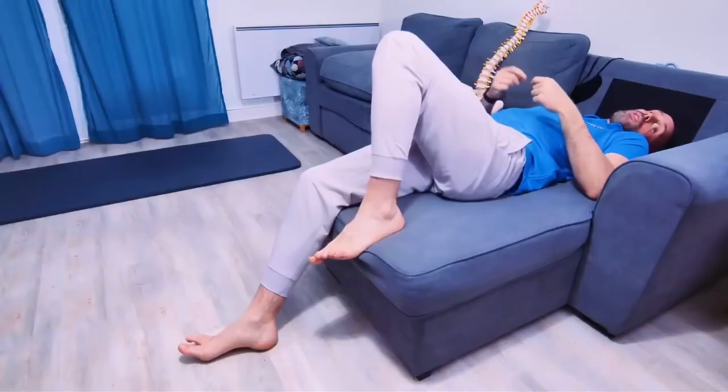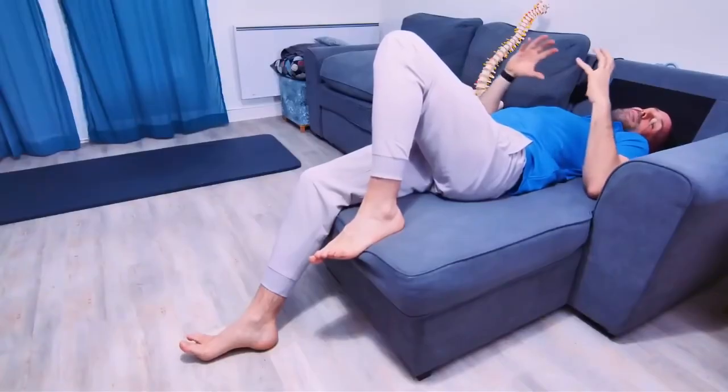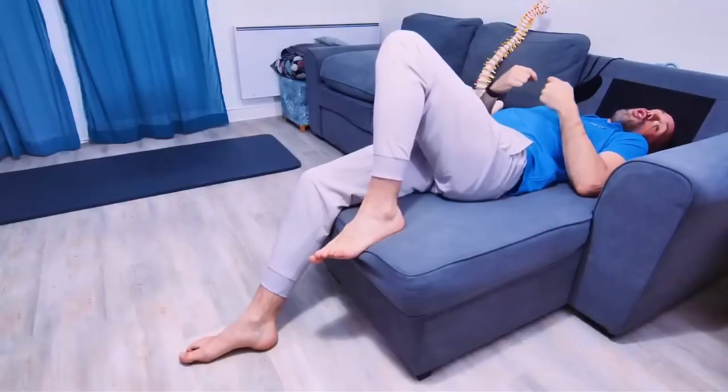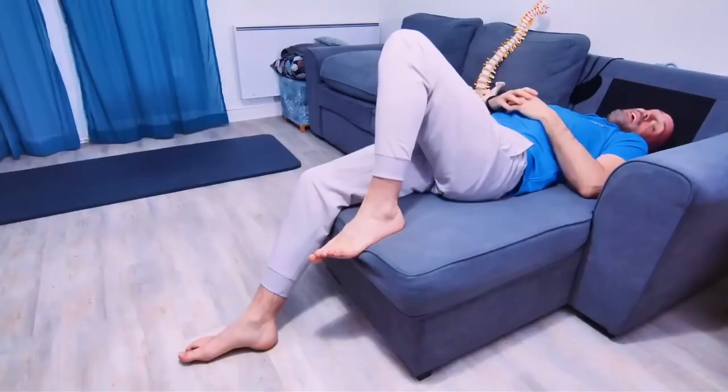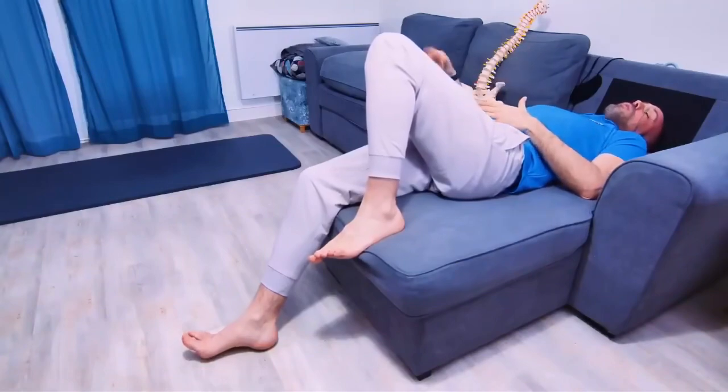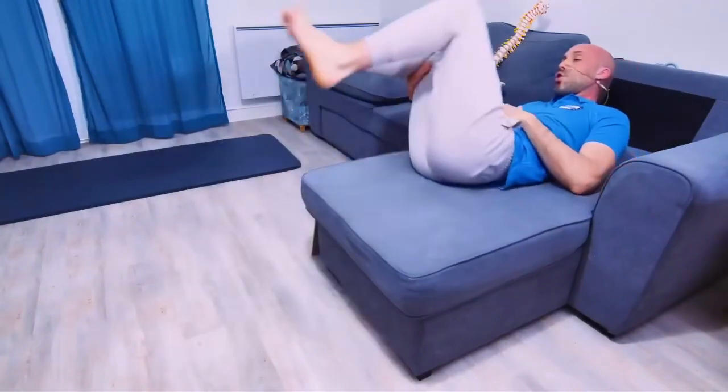If the limitation is the same on both sides, it's more of a general systemic problem. You need to work on it, but that mobility isn't as urgent as if we found it on just one side. This has been the Thomas test, which helps us assess the involvement of the psoas and the limitation of hip extension. And now we're going to go back to the mat to continue with the Faber test.